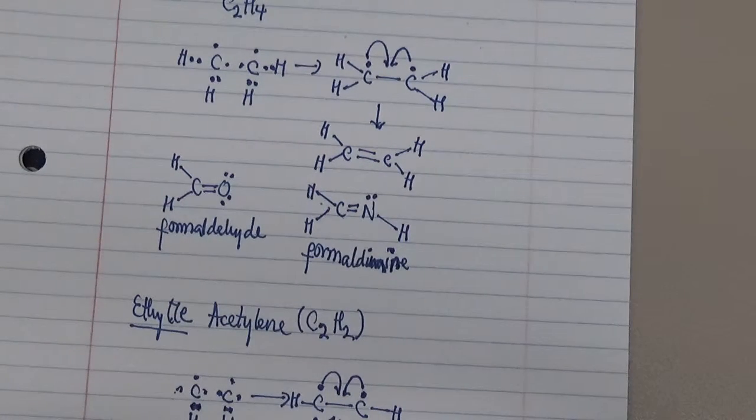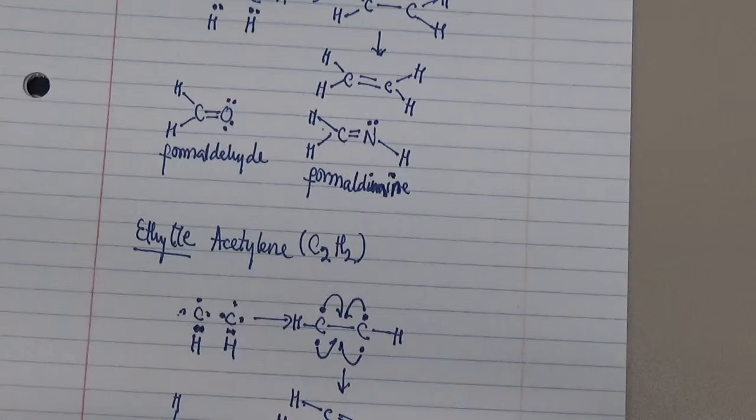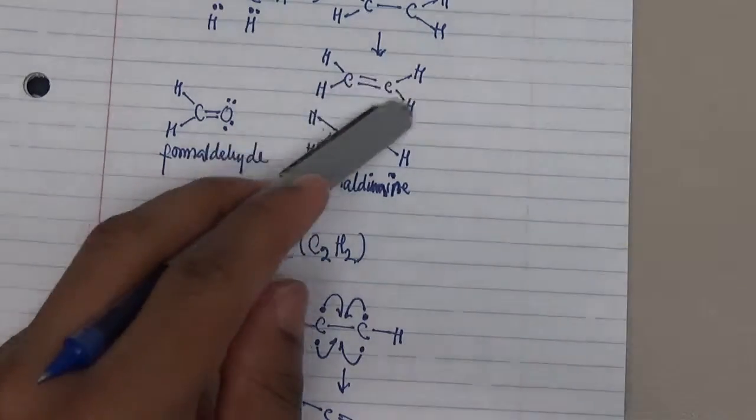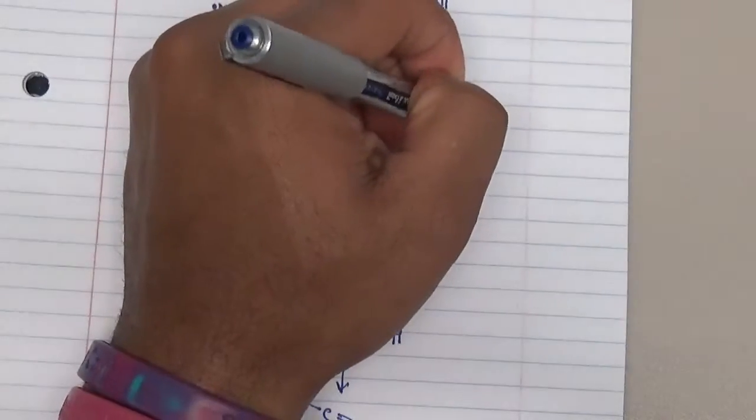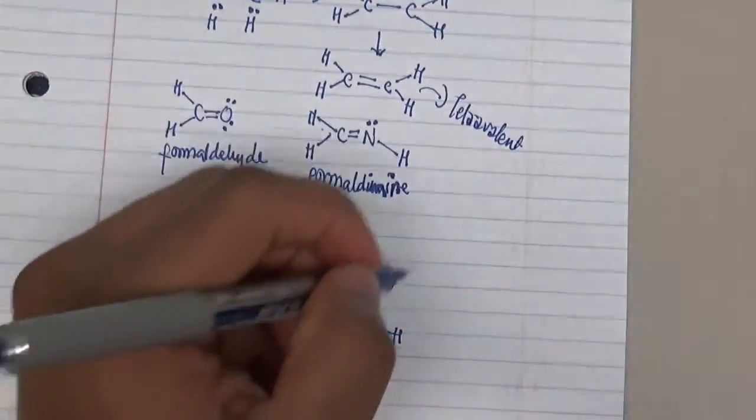But anyways, that's about it for this particular lecture. One thing you have to note is that the formation of 4 bonds surrounding carbon is called tetravalent.